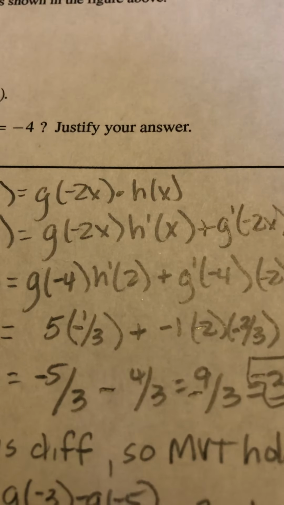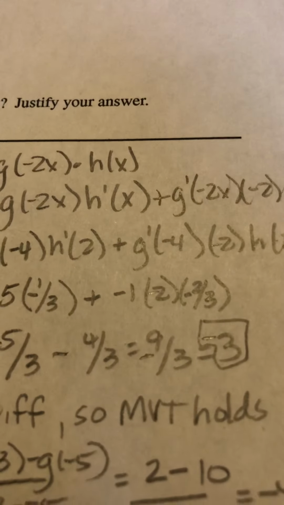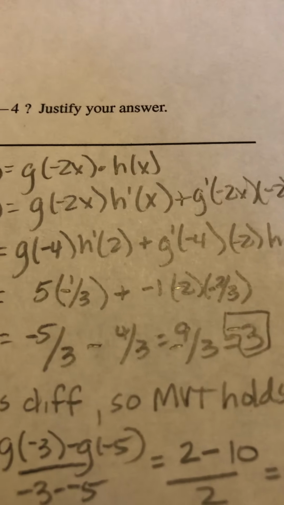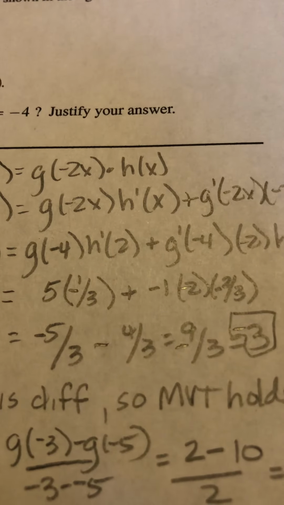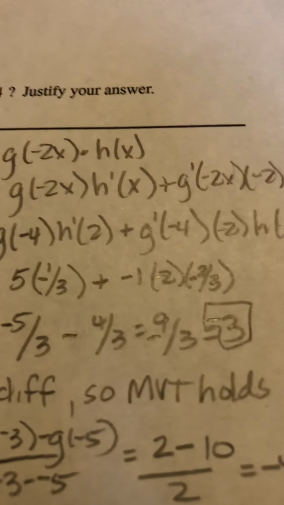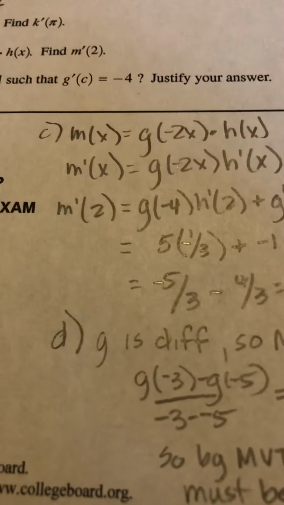And when we start at 0, 0, and we go to 2 with a slope of negative 1/3, we wind up at negative 2/3. So now we have negative 5/3, and then negative 1 times negative 2 times negative 2/3 is minus 4/3. Gives us negative 9/3, which gives us negative 3 as the value of m prime of 2.